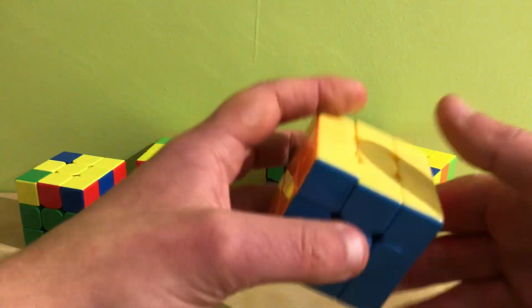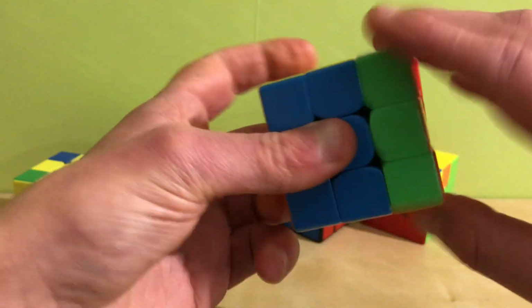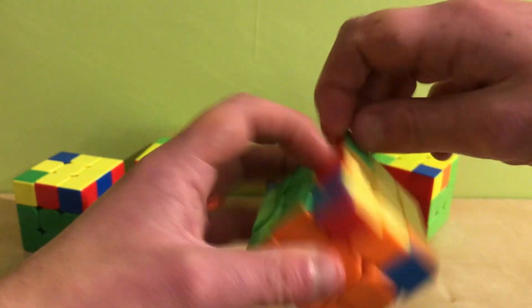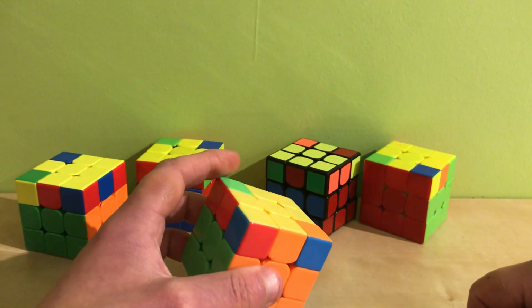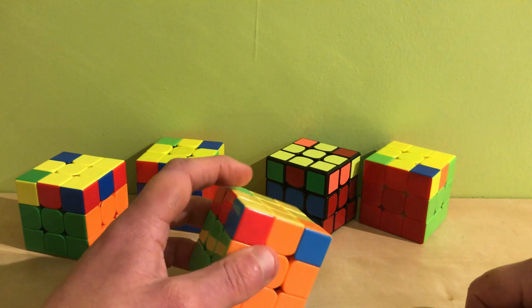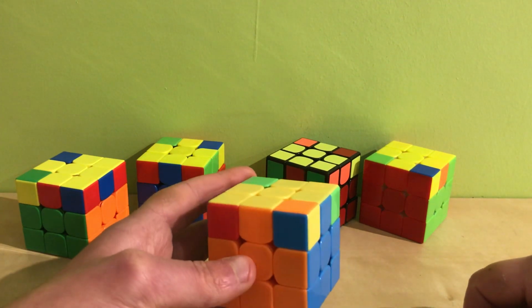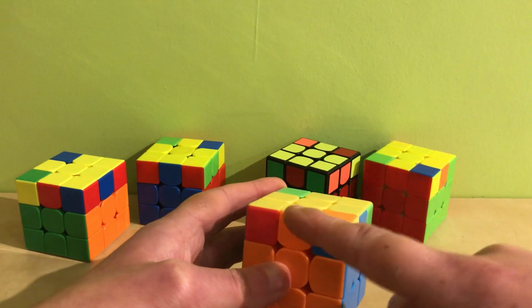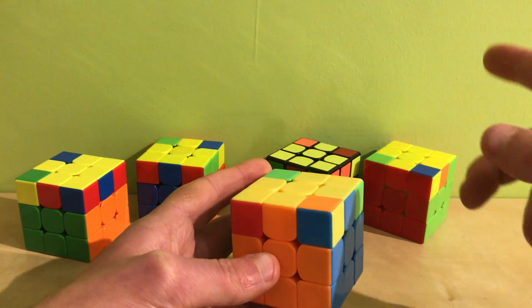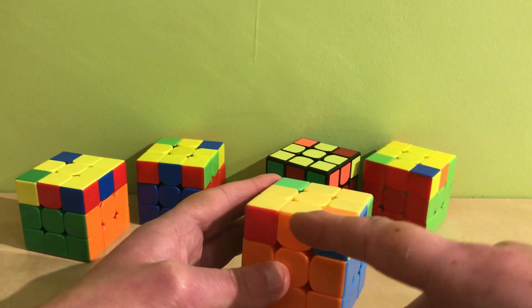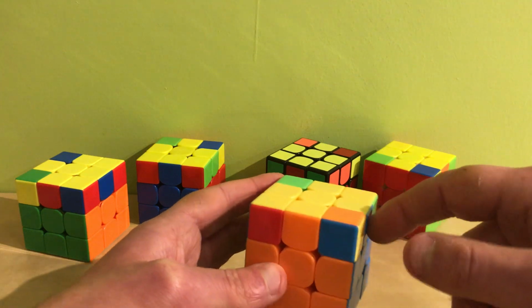Let's do one more example. Let's take a V perm for this L diag ZBLL. So I can see that if I twist this corner, I'm going to get the block there, and I know that only for this ZBLL is the block there.